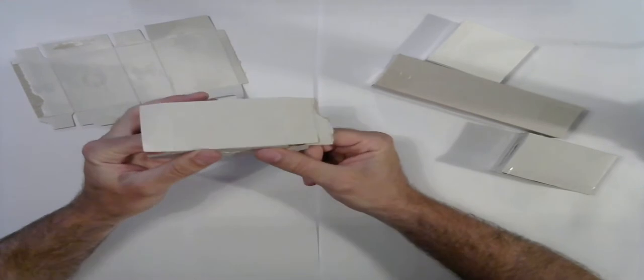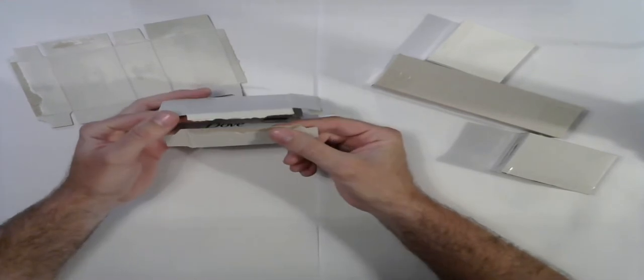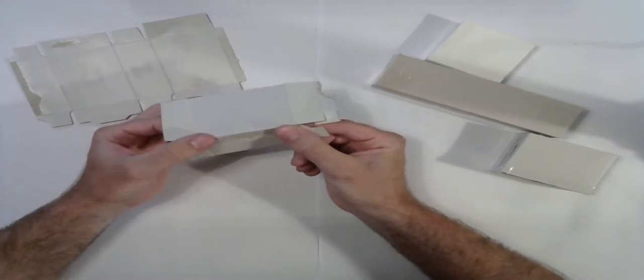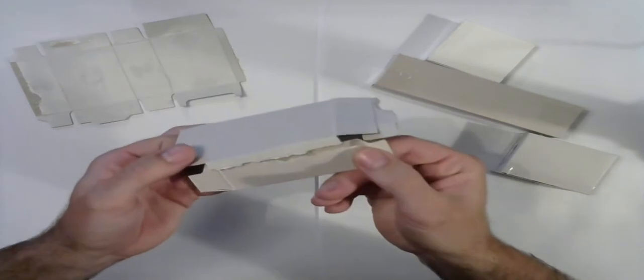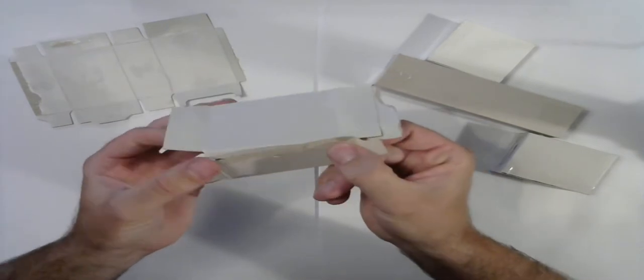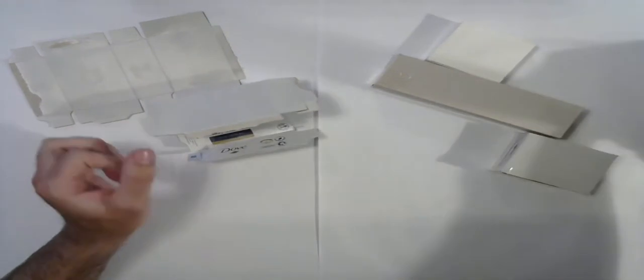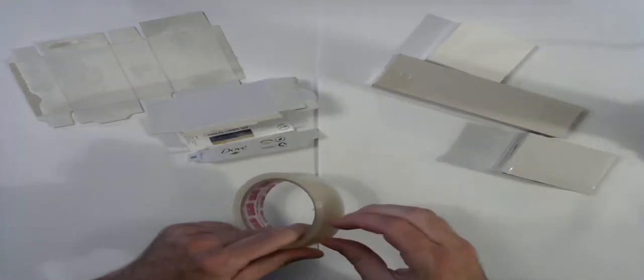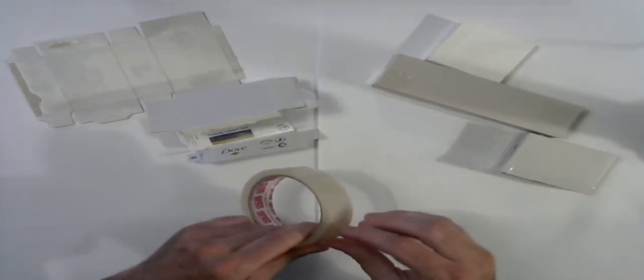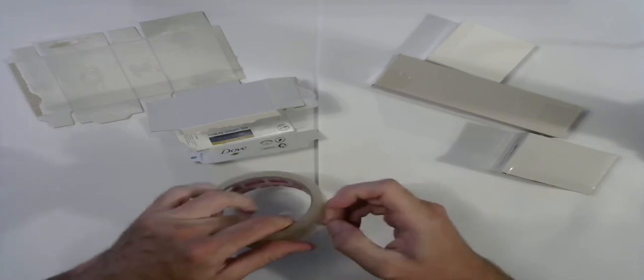Okay, and I'm going to tape it so that all of the tabs, or most of the tab, go inside the box, not, as you can see here, on the outside, but on the inside, so it's a little bit tidier. Got a little bit of a rip there, but I'm not too worried about that. Right, I need to find the end of the sellotape. Might be a good idea.